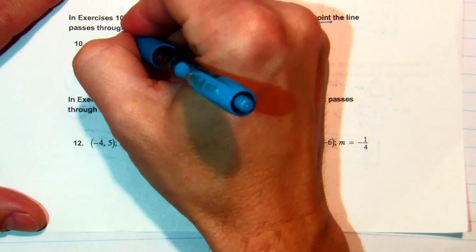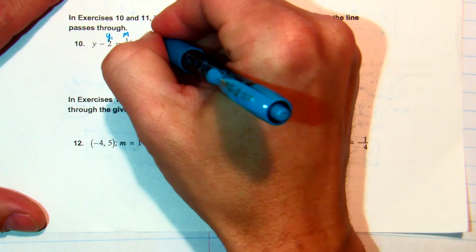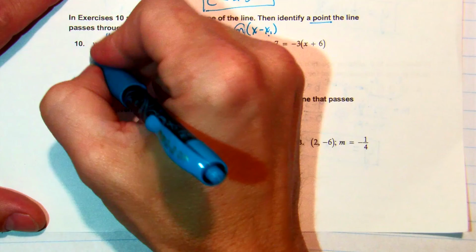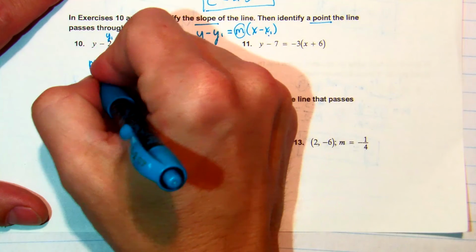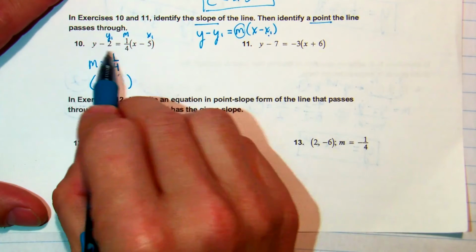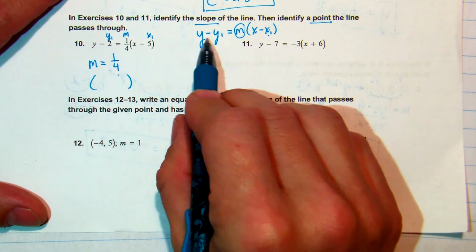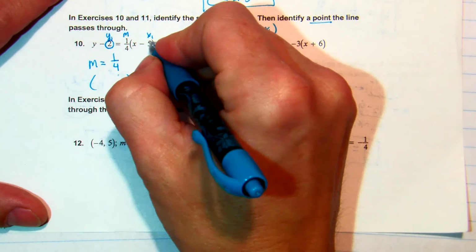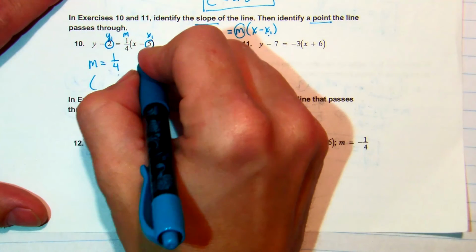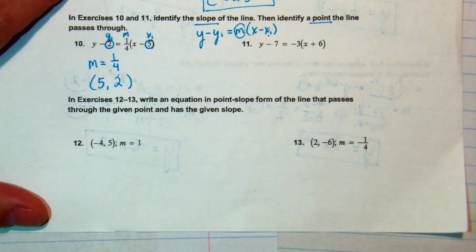So in this first one, we have m right there. We have our y1 and our x1 values right there. So the slope is going to be a positive 1/4. And the point that we're going to need here is matching the form. That's going to be important here. We'll see that on number 11 here in a minute. Y minus matches the form. So all we do is pull the value after the minus sign and the value here after the minus sign. So the x1 value is 5 and the y1 value is 2. So there's our point 5,2 with a slope of 1/4.